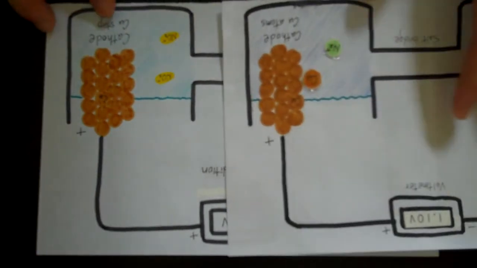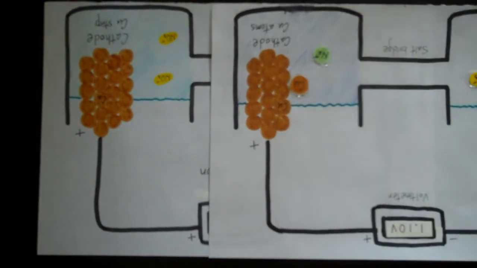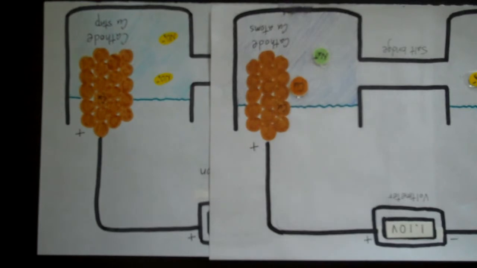Also notice that the color of the solution in the cathode compartment becomes lighter when the reaction completes. This is because of the decrease in concentration of copper 2 ion. The solution turns from blue to light blue.